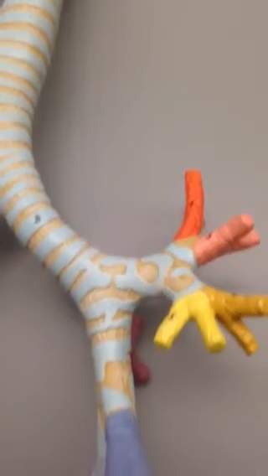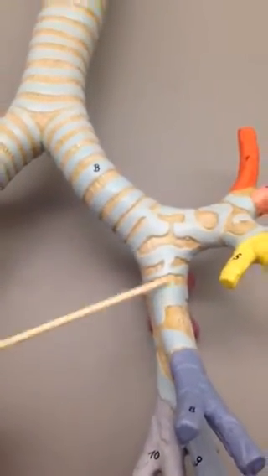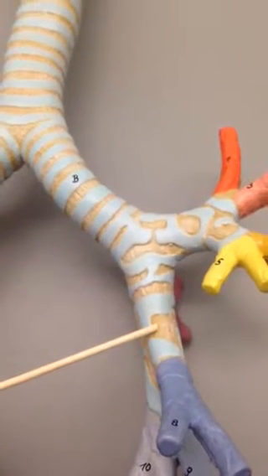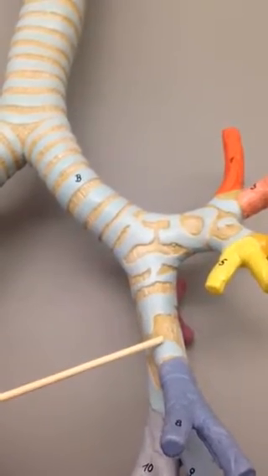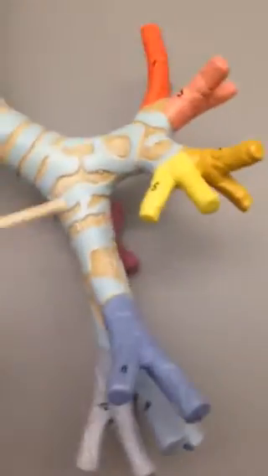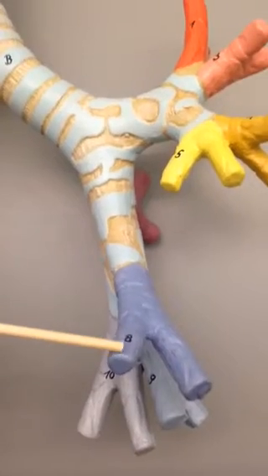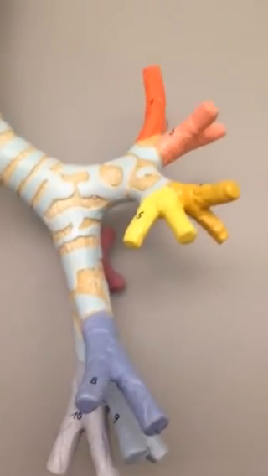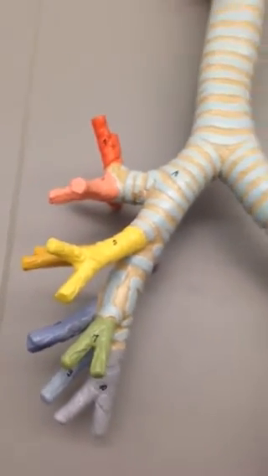The primary bronchi will continue to branch, so when it branches again, right here, this is going to be the secondary bronchi. So we call this the left secondary, and right here it would be the right secondary. When it branches again, for the third time, we call it the tertiary bronchi. So the colored parts on this model are tertiary bronchi.